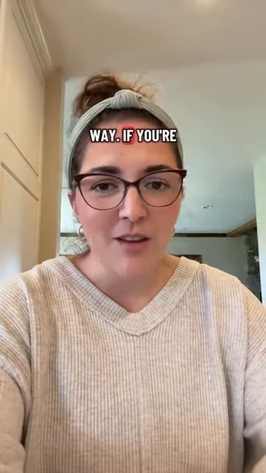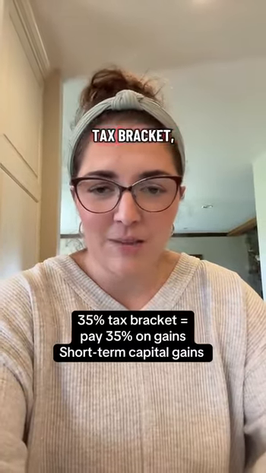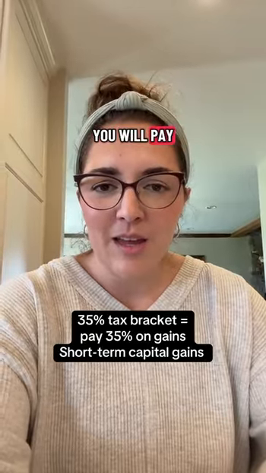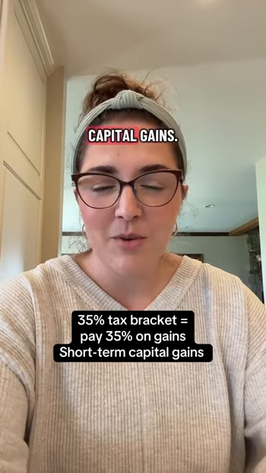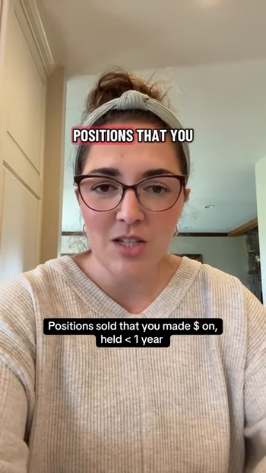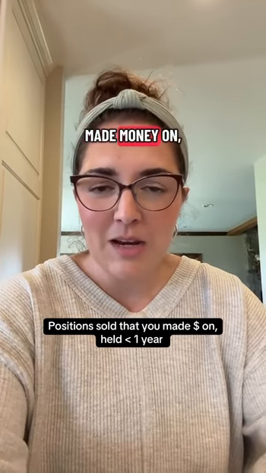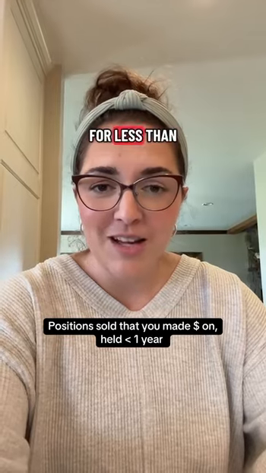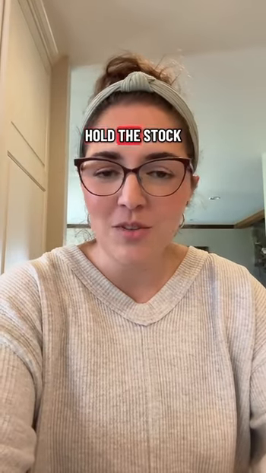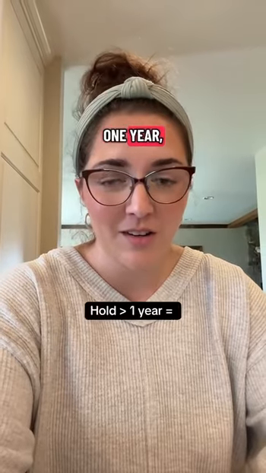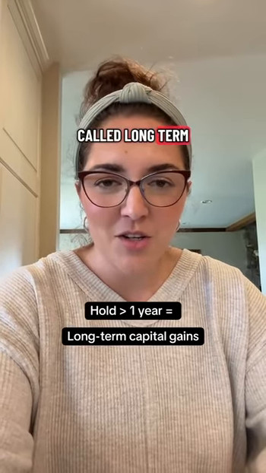Works the same way. If you're in the 35% tax bracket, you will pay 35% tax on your short-term capital gains, so on your positions that you sold, that you made money on, that you held for less than 1 year. On the flip side, if you hold the asset or hold the stock for more than 1 year, that is what's called long-term capital gains.